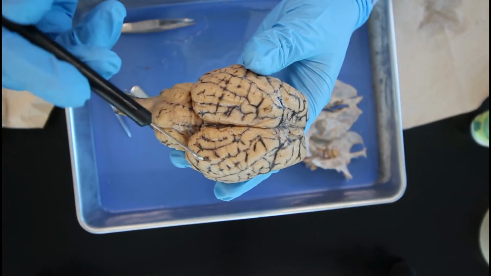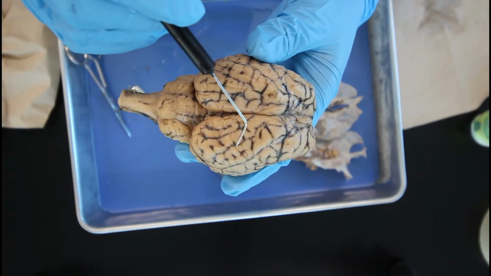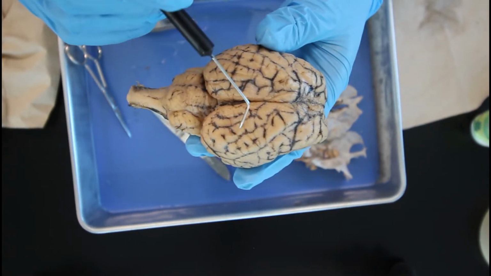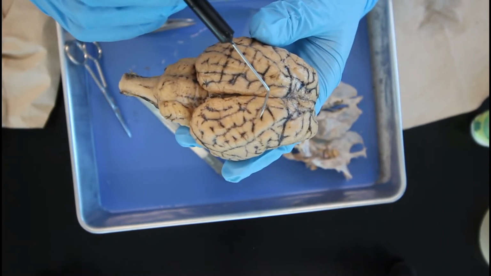As you can see here, the brain is made up of a whole bunch of different bumps and grooves. These darker lines, which are the groove portion of the brain, are known as the sulci, and this lighter portion, the bumpy part, is known as the gyri.